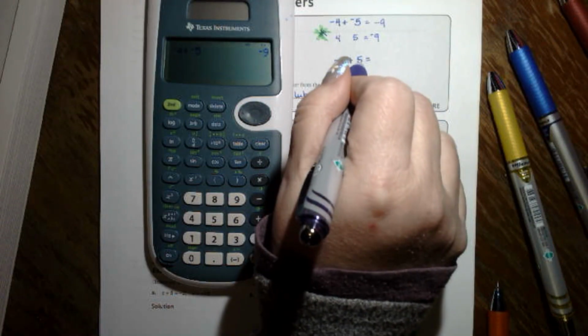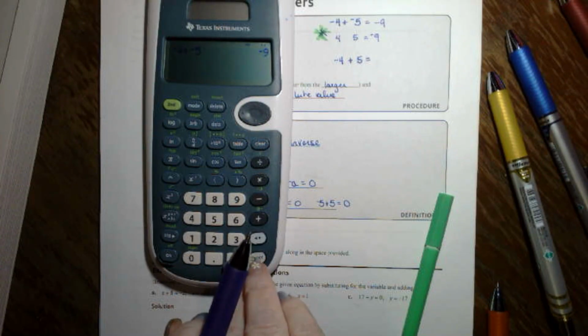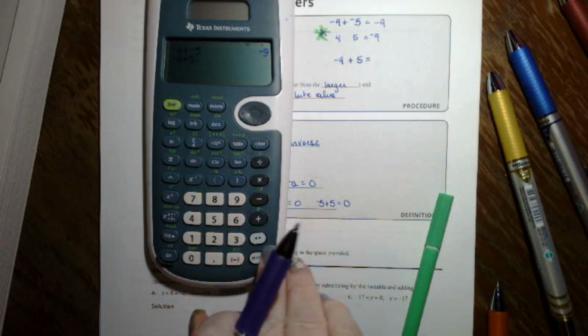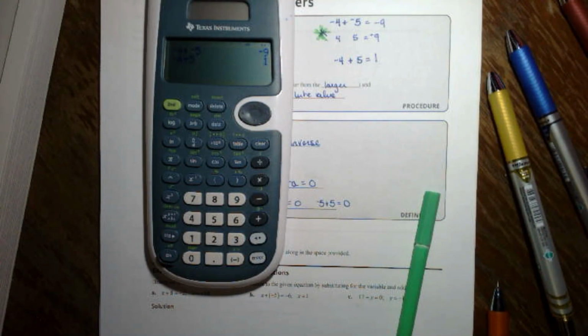When they're different, they want you to stick it in the calculator. -4 plus 5, press enter, we get 1. Plugged it in just like I saw it.